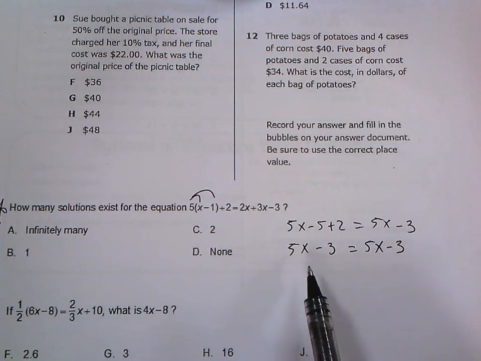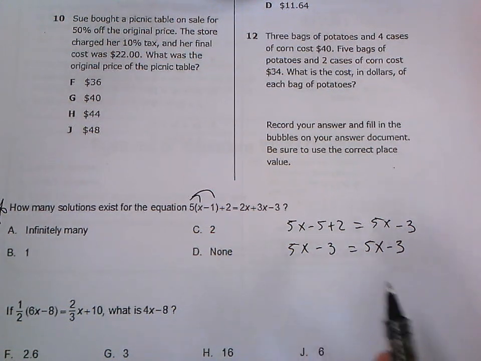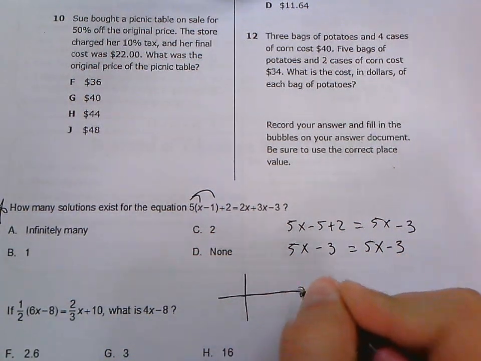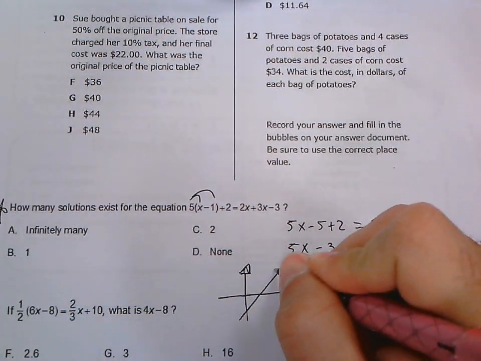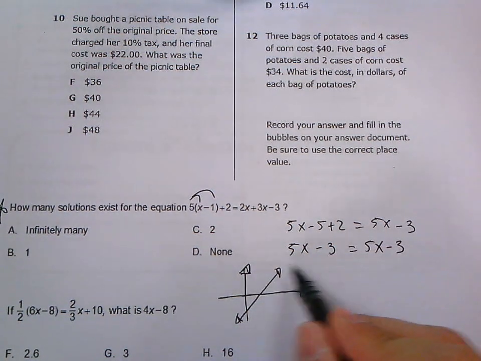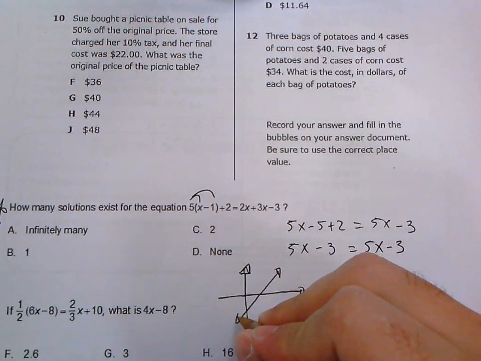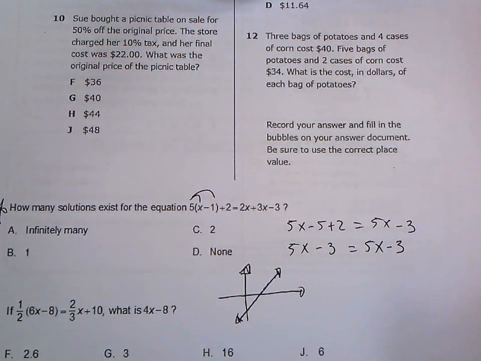This is a very interesting case because we have the exact same thing on both sides. Whenever we have the exact same thing on both sides, if I was to draw a coordinate plane and graph this line, then the other line will be the exact same one. It's like I have one line on top of the other.